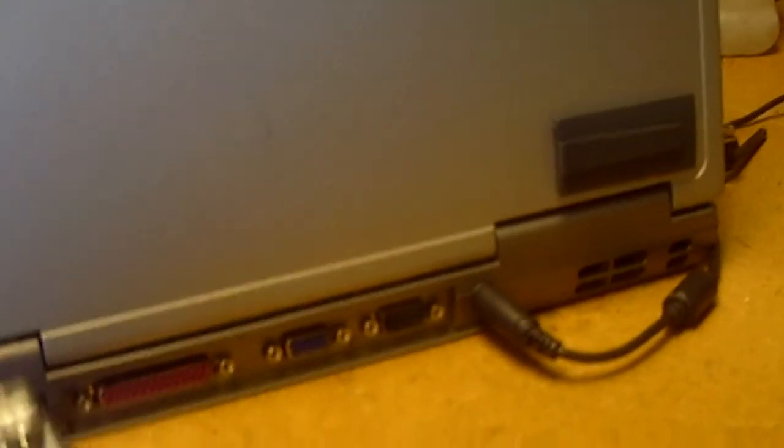So I'm going to plug it in. I've got it plugged into the back of my laptop here. Oops, I thought I did. Turn it over here. So it's got a female plug. You can get them at Radio Shack. Okay, so I've got it plugged in.